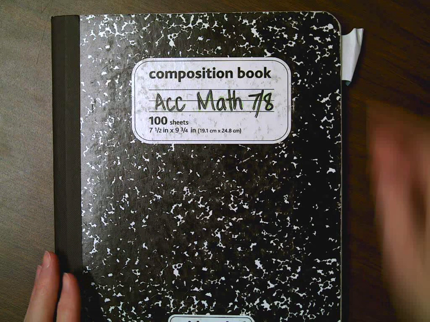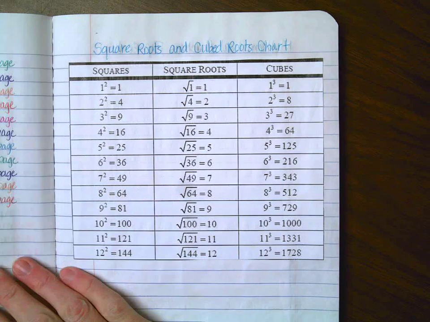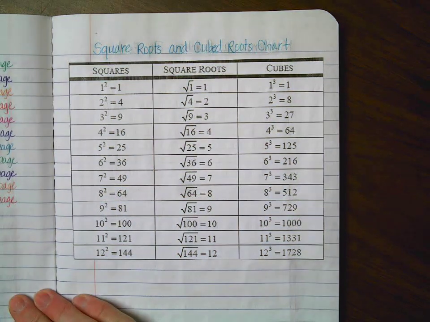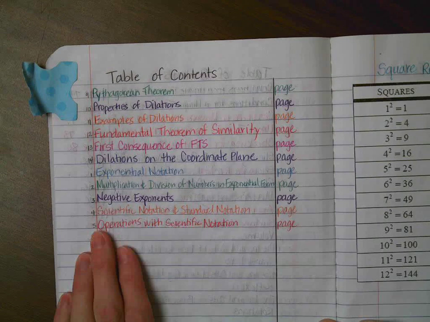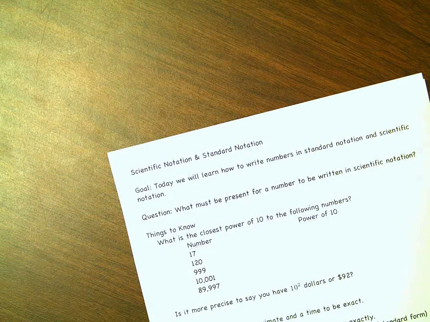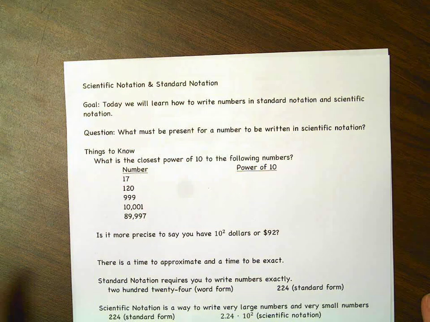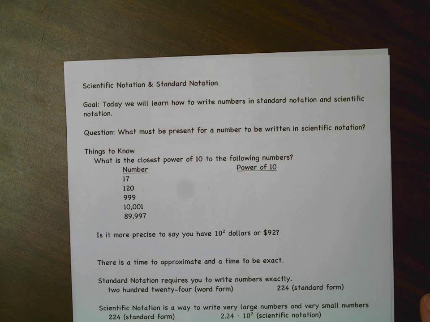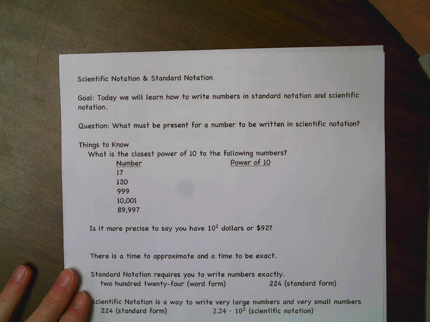We are working on Module 13, and this is Lesson 4, and it is called Scientific Notation and Standard Notation. Our goal for today is, we will learn how to write numbers in standard notation and scientific notation. The question that I want you to be thinking about is, what must be present for a number to be written in scientific notation?